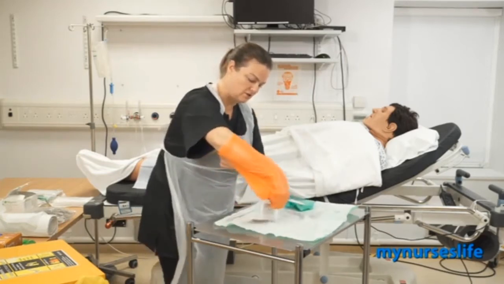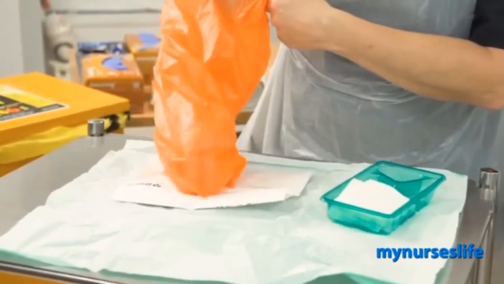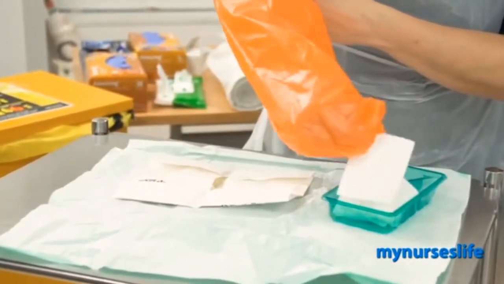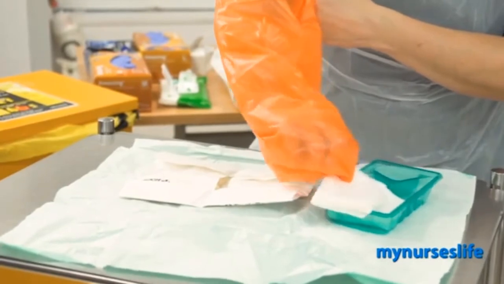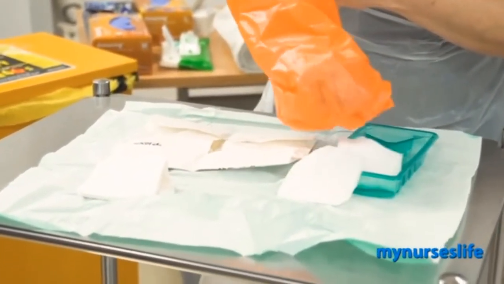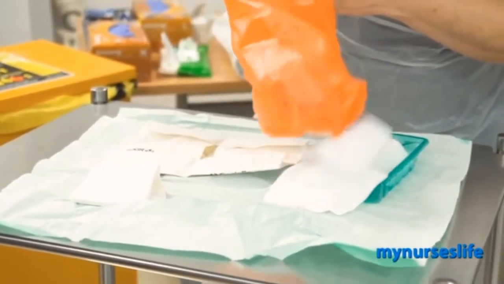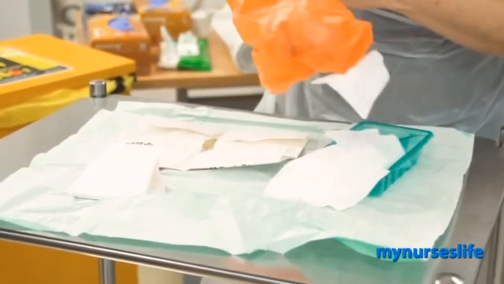It won't take too long doing this. You can loosen up the gauze now as well, just to have it ready to clean the wound.